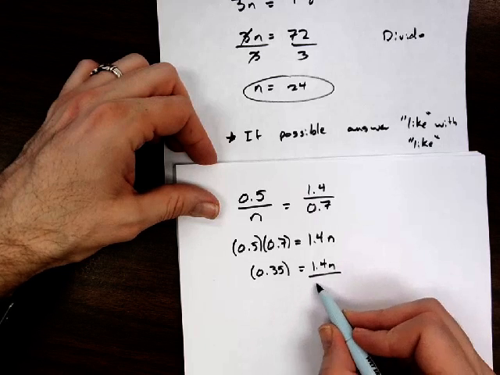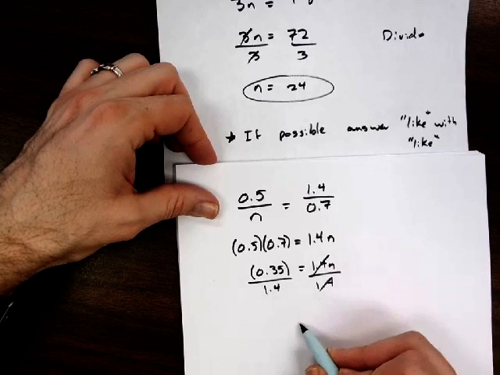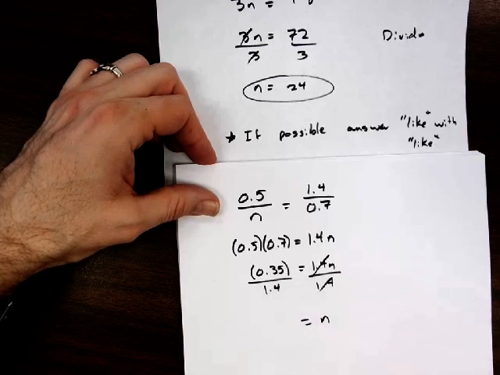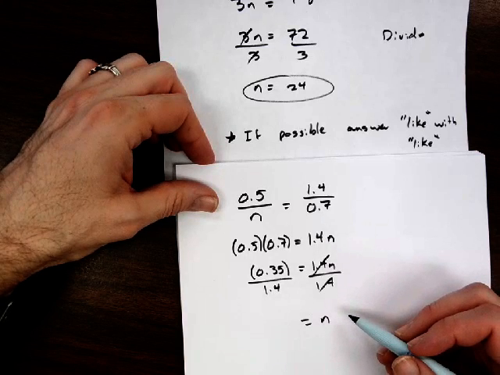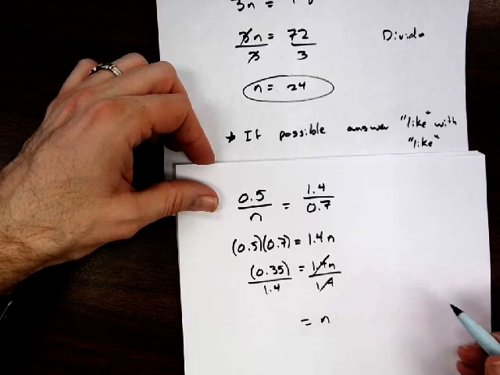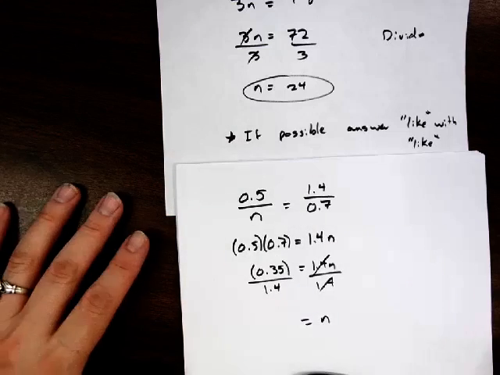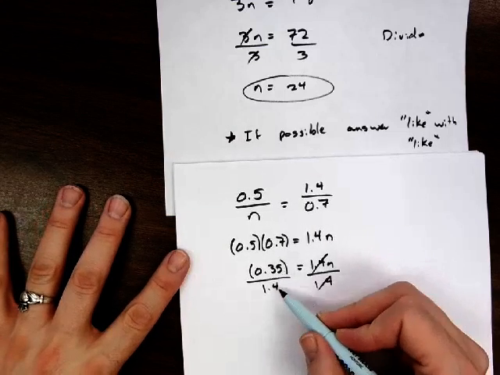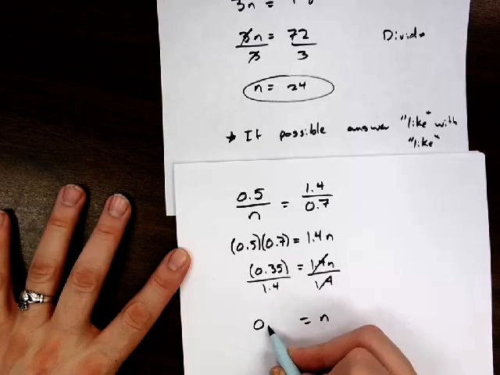Now if I divide both sides by 1.4, I'd end up with n is equal to, I don't know if I can do that one in my head. Let's see, 0.35 divided by 1.4 would be 0.25, or about 1/4.